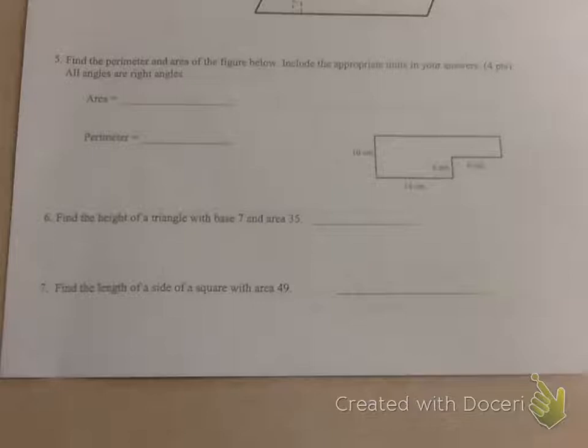On problem number 5, two points you should get right away is that the area would be measured in square units, centimeters squared, and perimeter would be regular centimeters. You should fill those in right away so you don't forget. What you want to do is divide this figure into two things that you can find the area of.